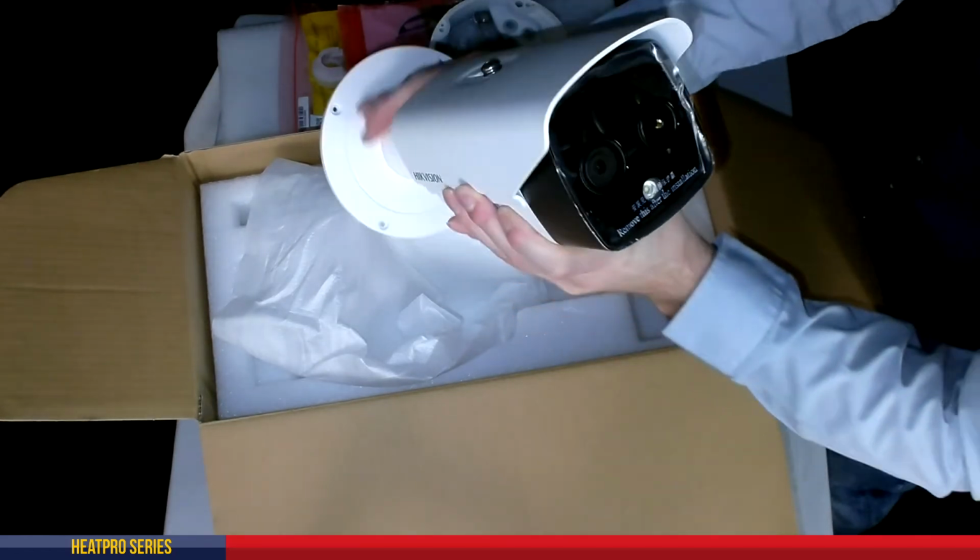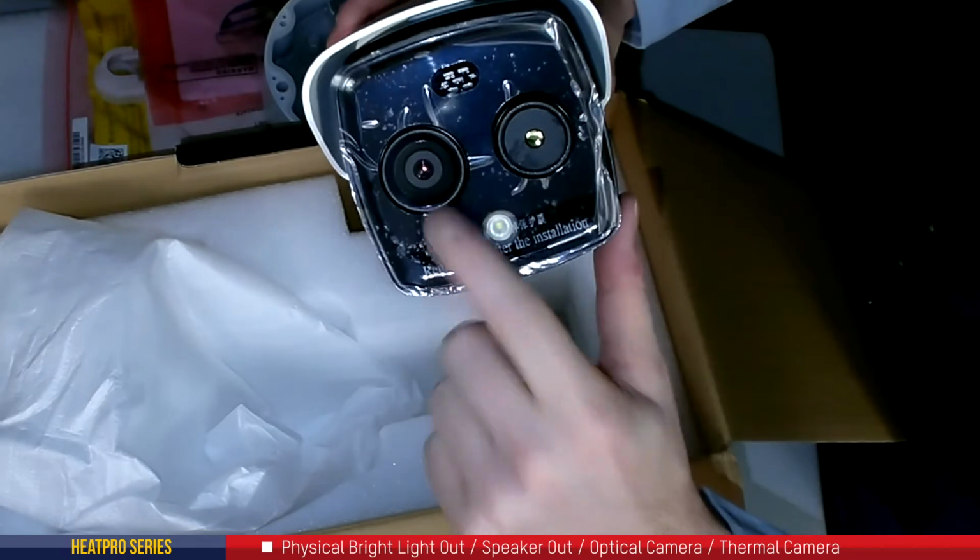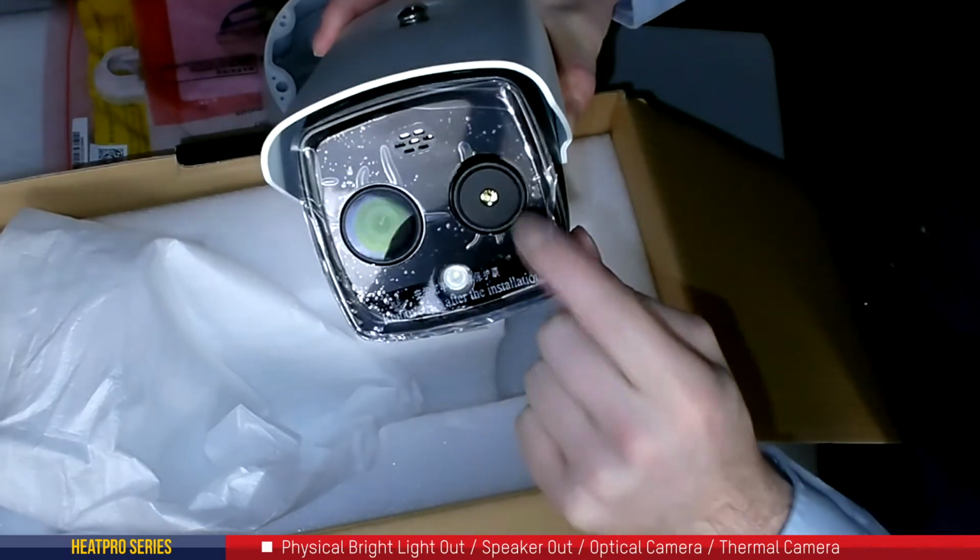And if we take a look at the front of the camera now, this is the front of the actual camera itself there. So as you can see, we've got the physical white light out, we've got the speaker out, we've got the optical camera, and then here we've got the thermal camera.